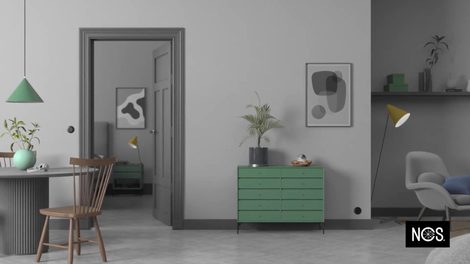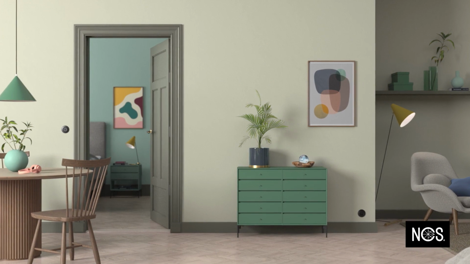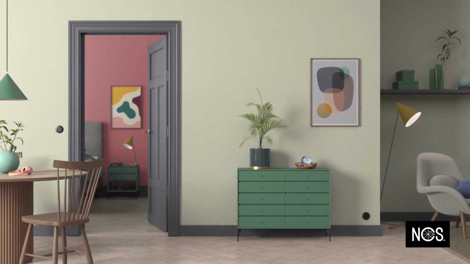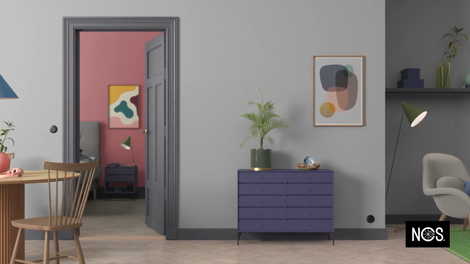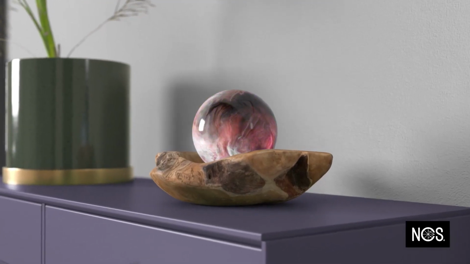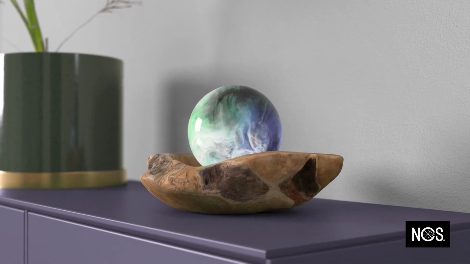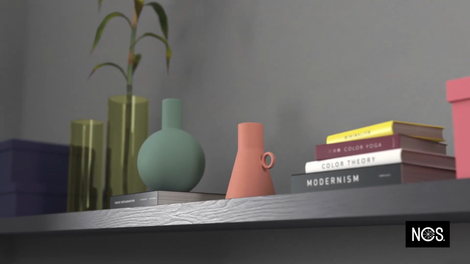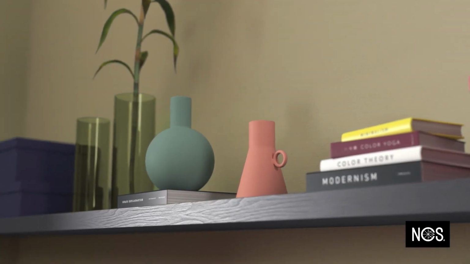Color. It affects every aspect of our lives. How we feel, what we buy, and what we focus our attention on. Did you know that our eyes can see around 10 million colors? That's why even the slightest change in color can make a great difference.